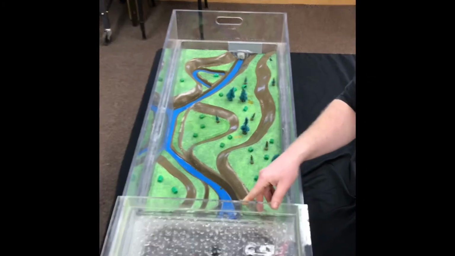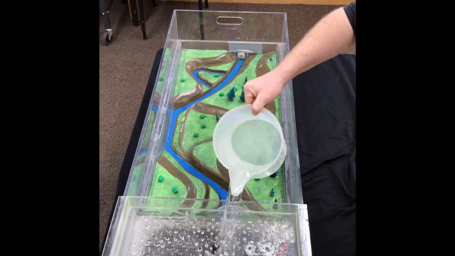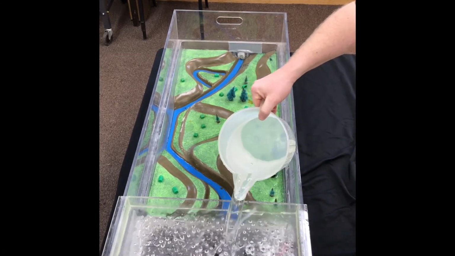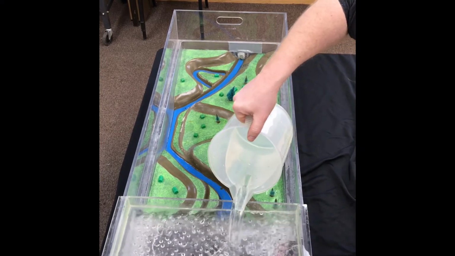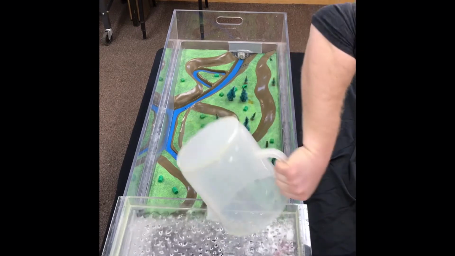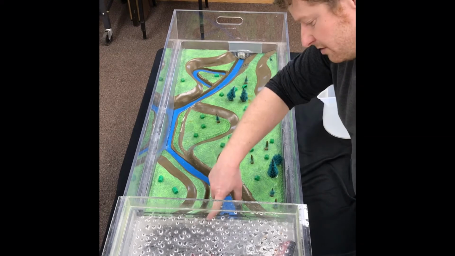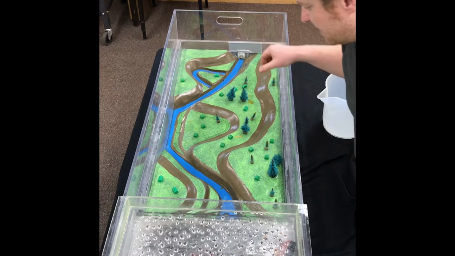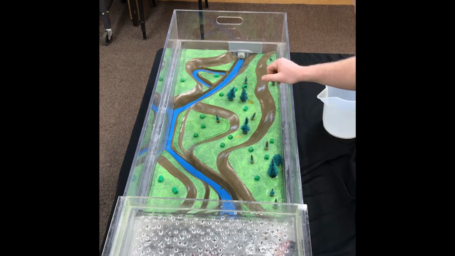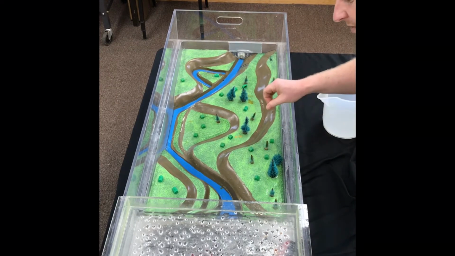All right, so let's see how it works. You ready? Here we go. Now, as you can see, the water filled up the pond underground here, and it's slowly releasing it into the river instead of releasing it all at once. So it's controlling the water a lot more than the original parking lot was.